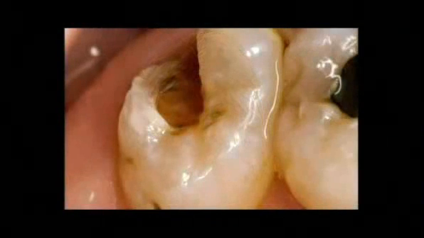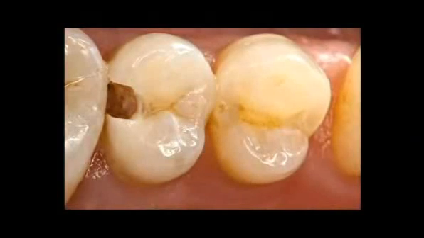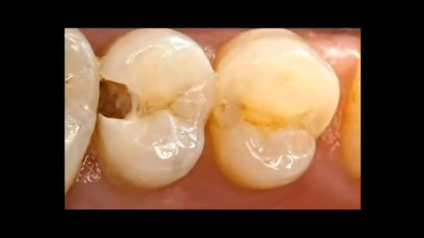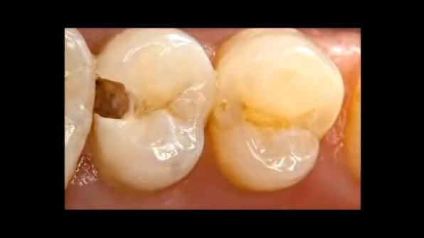A 34-year-old female patient presented with interproximal caries on numerous teeth. An extensive slot cavity in the distal of the maxillary left second premolar is an example of the caries activity. Radiographic review indicates the extent of the carious lesion on the premolar.